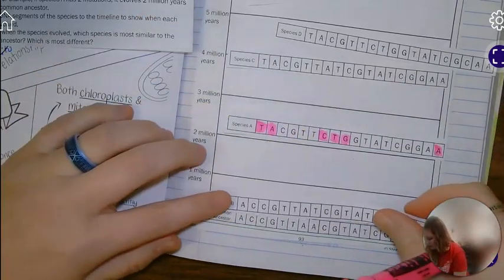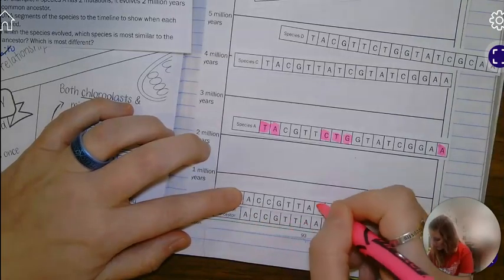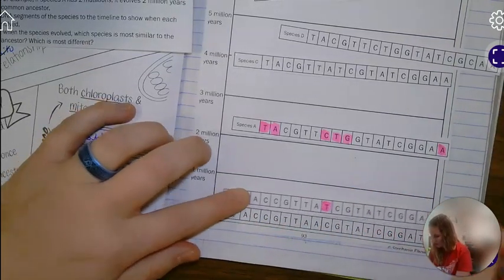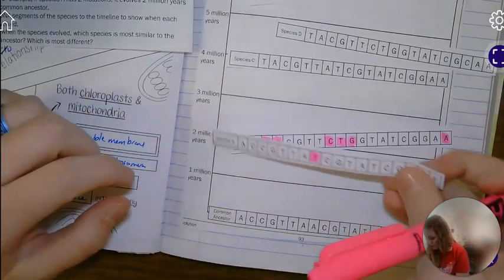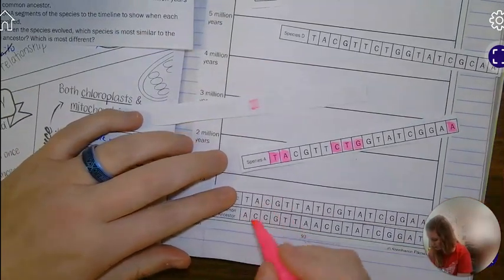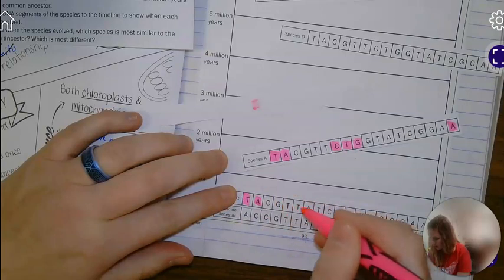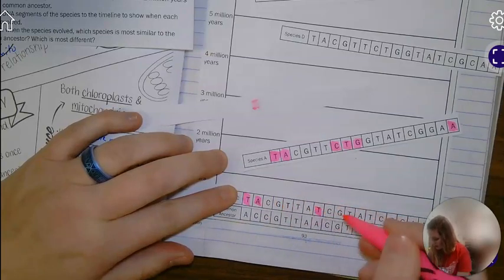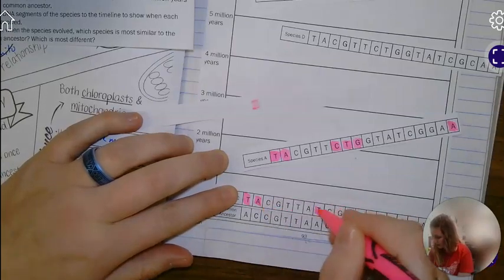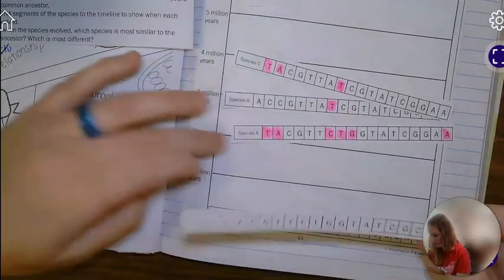All right, species B. These are the same so far, oh, there's a different one. A, T, C, G, G, A, T. All right, well, that was easy. Species C. All right, different, different. T, C, T, T, A. This is different. Okay, so only a couple for species C.